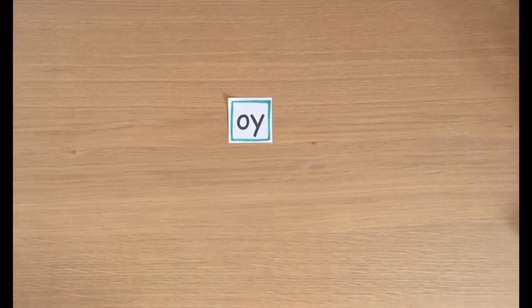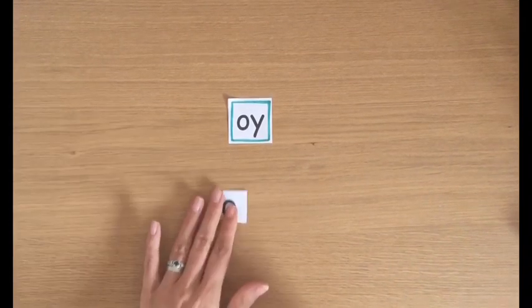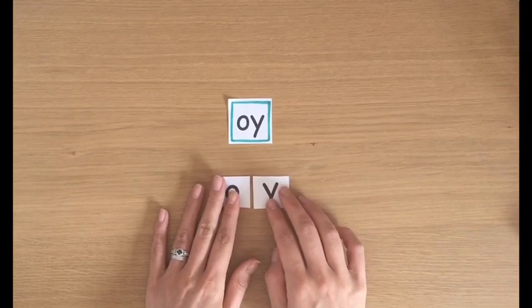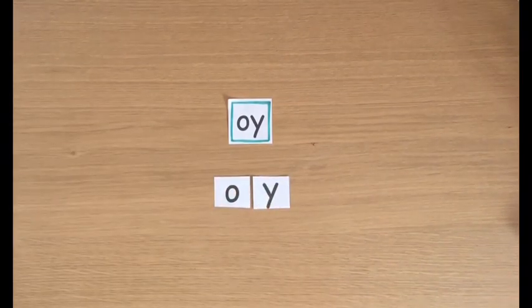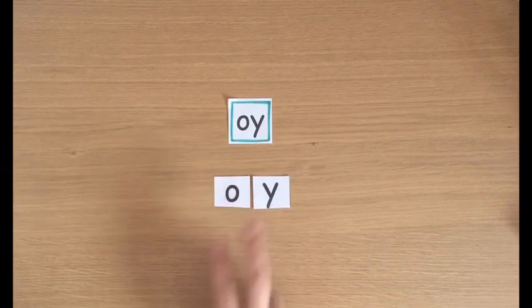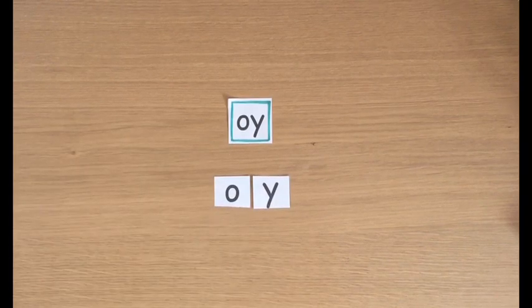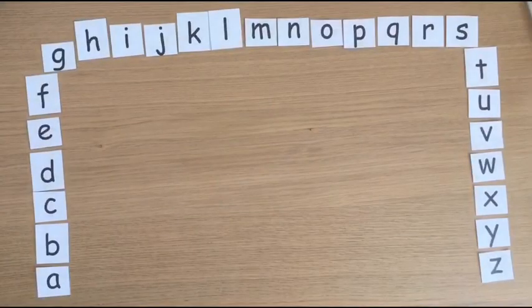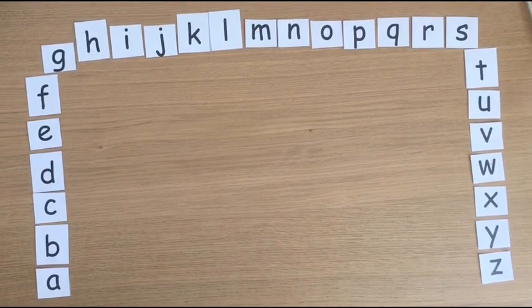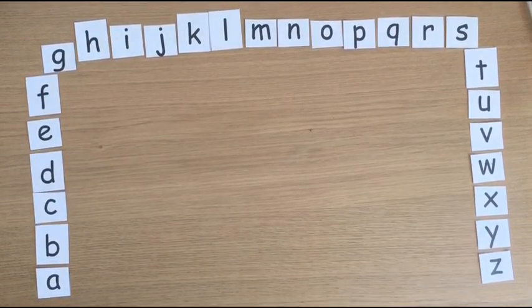When we're spelling our oi words today, we need to remember that we need two letters. We need the o and the y. So every time we make that sound, we need to fetch both letters. Let's spell some words together now. So you can pause the video and get your letters set up in your rainbow just like mine.